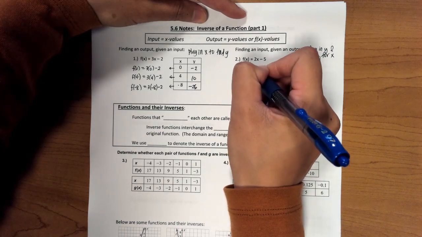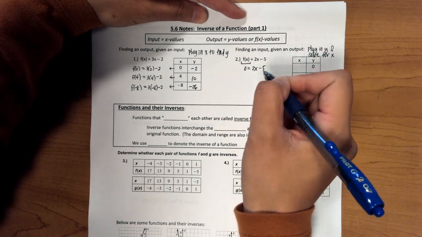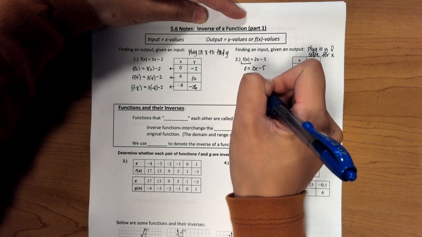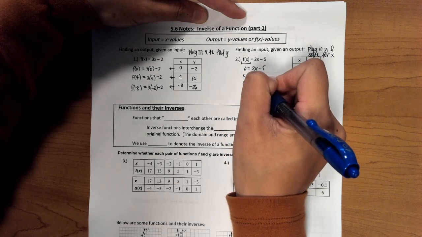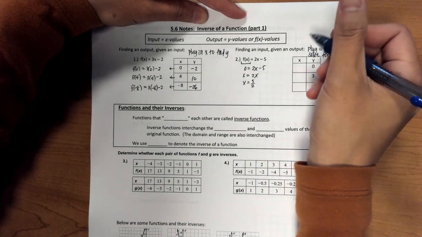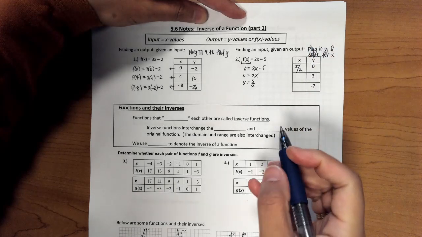So it'll be 0 equals 2x minus 5. This is 5 equals 2x. So x equals 5 over 2. Be really careful. Divide by 2, not by 5. So it'll be 5 halves.